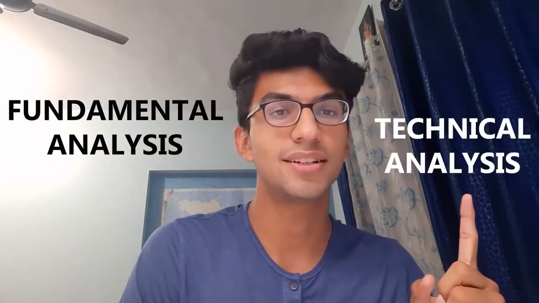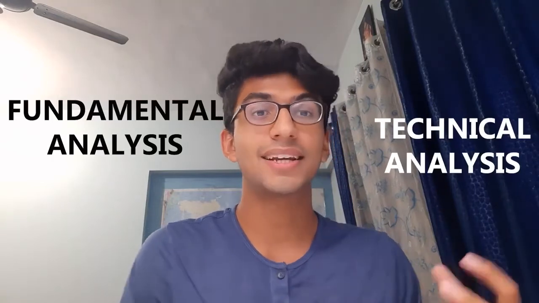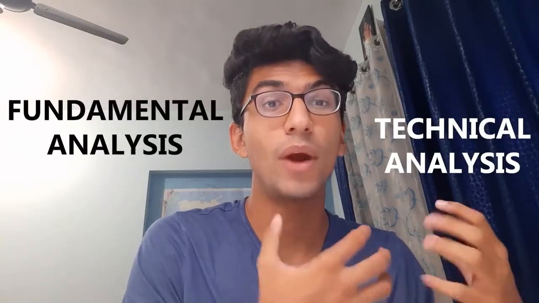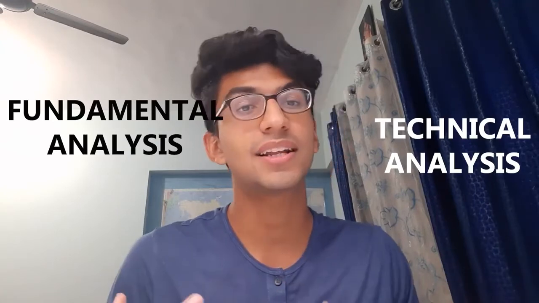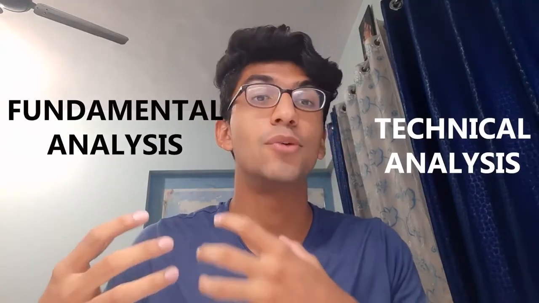So, for me, the most important study, and for a lot of traders, these two components are very important if you're into the stock market. One is the fundamental analysis, and the other is the technical analysis. Technical analysis basically helps you to understand when to buy the stock, and fundamental analysis helps you understand what to buy. So, let's begin with technical analysis first.